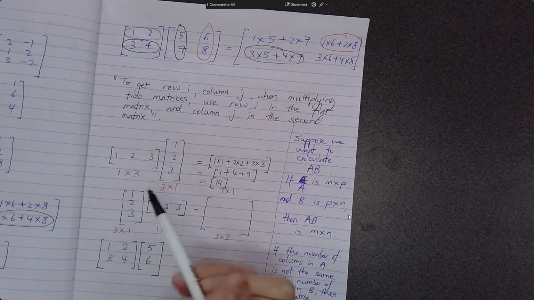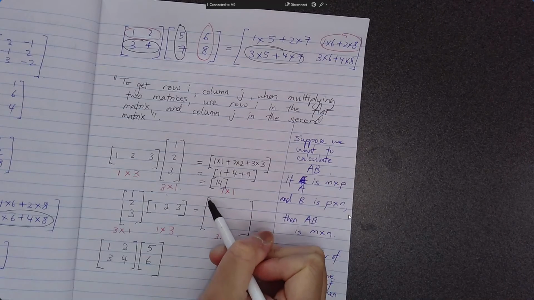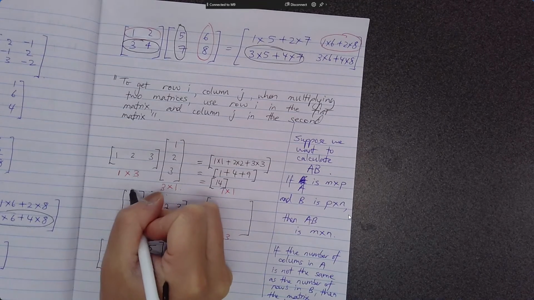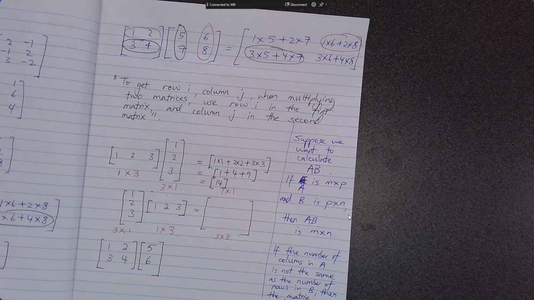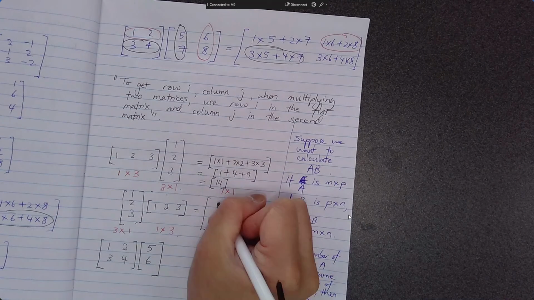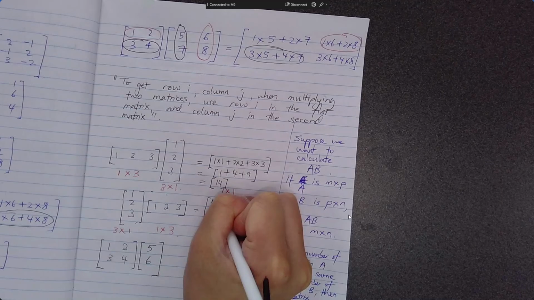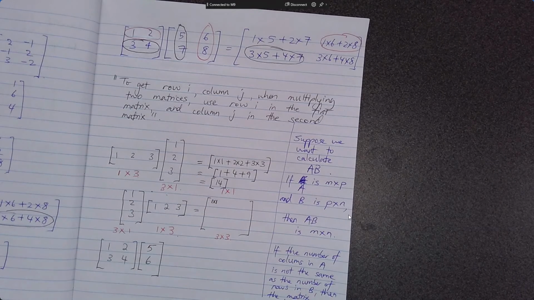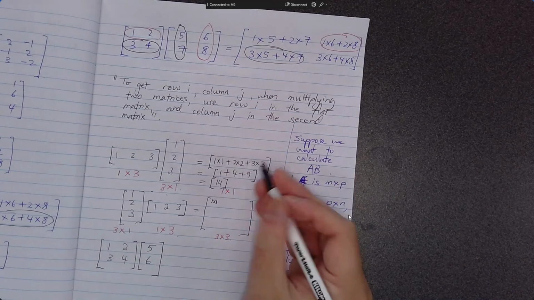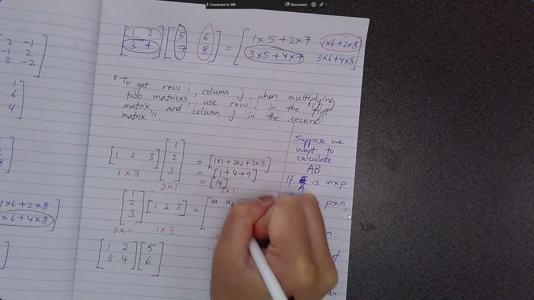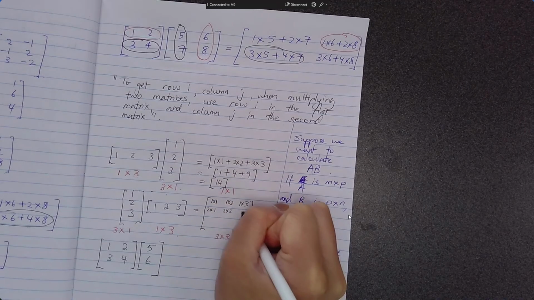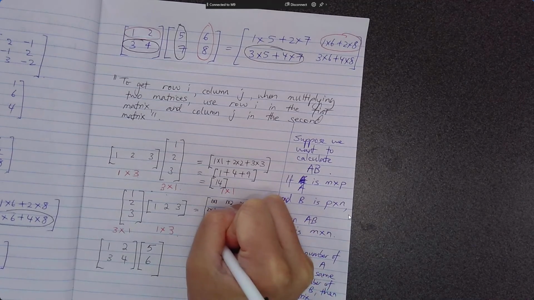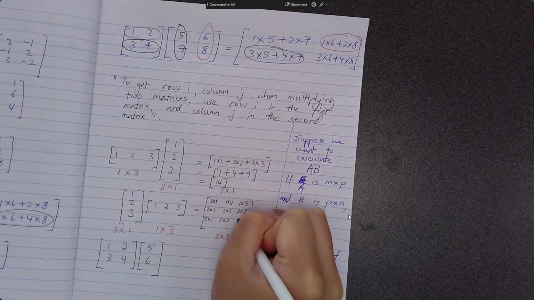To get row 1, column 1, use row 1 in the first matrix, column 1 in the second matrix. So it's going to be 1 times 1, which is this 1. First row, second column, 1 times 2. 1 times 3. 2 times 1. 2 times 2. 2 times 3. 3 times 1. 3 times 2. 3 times 3.